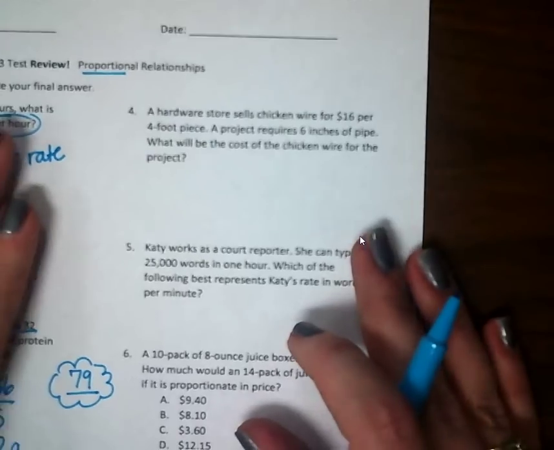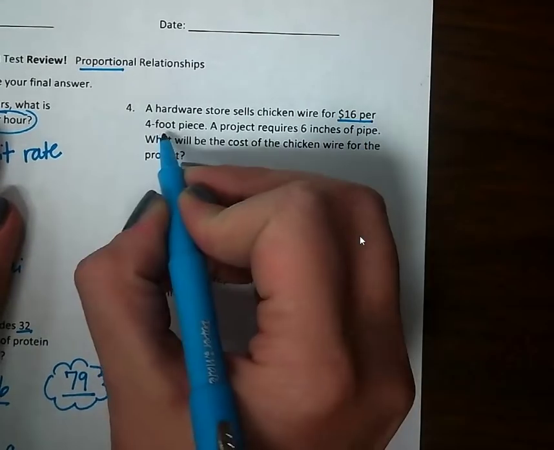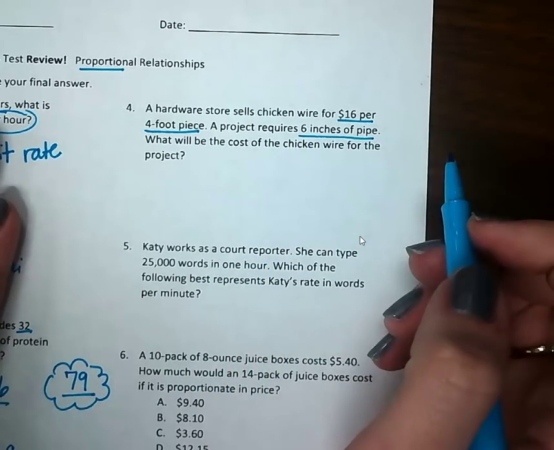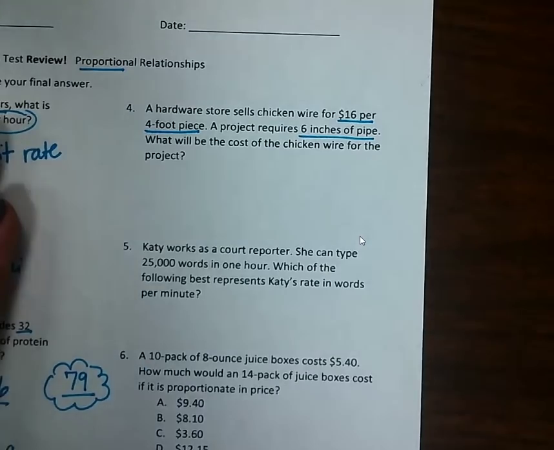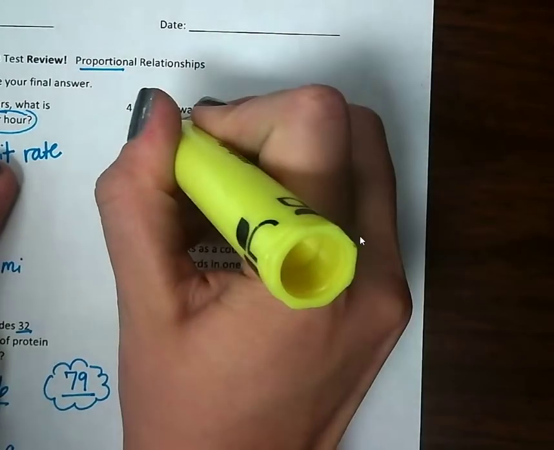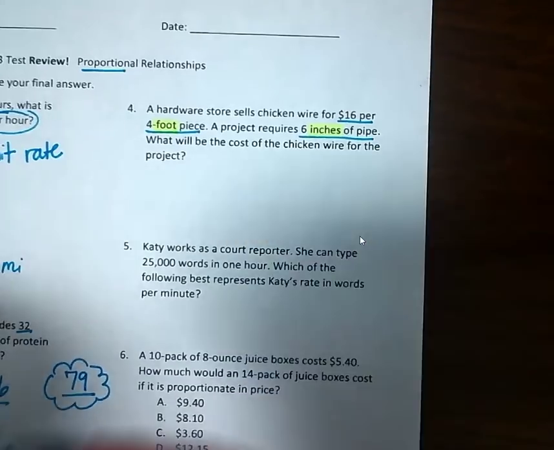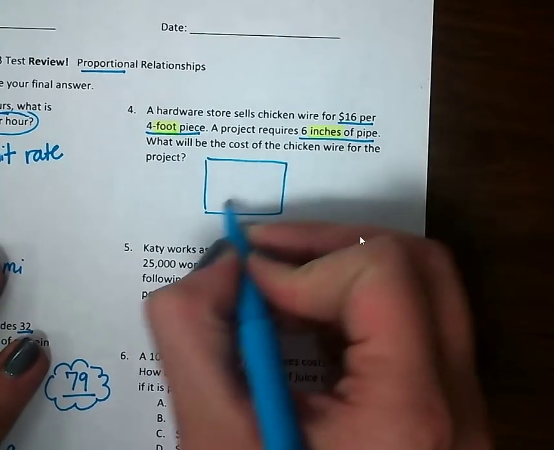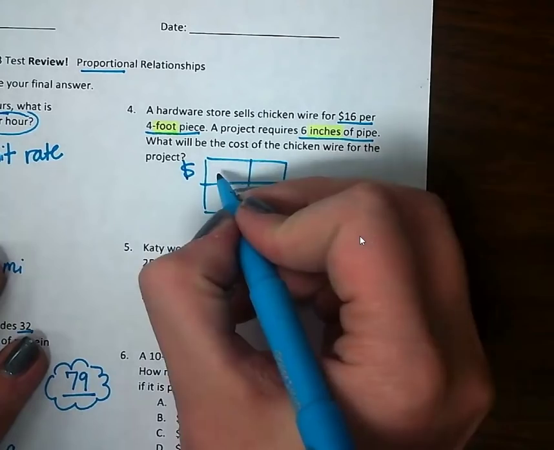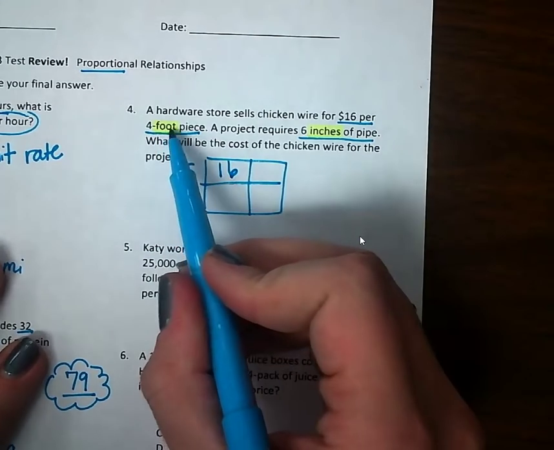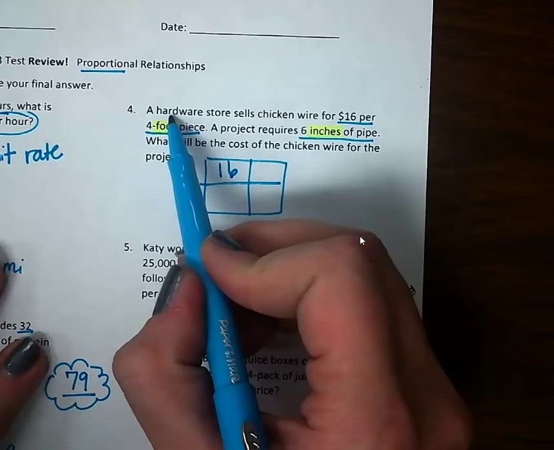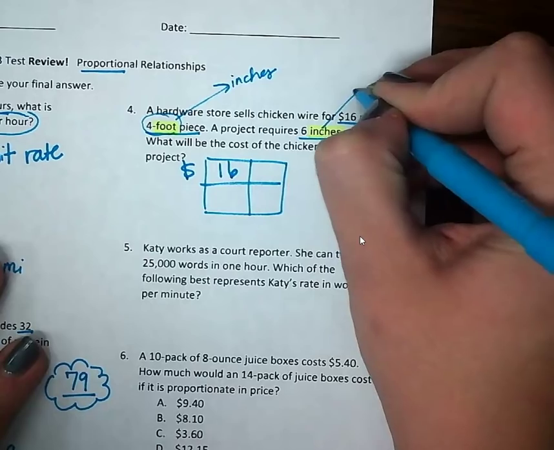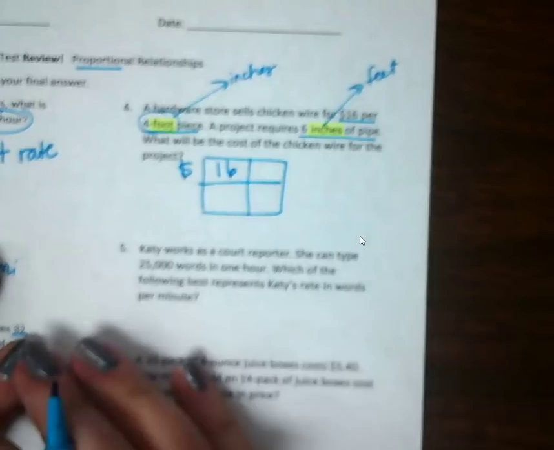Number 4, a hardware store sells chicken wire for $16 per 4-foot piece. A project requires 6 inches of pipe. Now, I don't really know if you noticed this change, but we've got 4 foot and 6 inches. So we've got some decisions that we need to make with our box, okay? So it's going to be dollars for sure. So we've got $16, and we have a decision to make. I can change 4 feet into inches, or I can change inches into feet. Now, either way, it is totally fine.